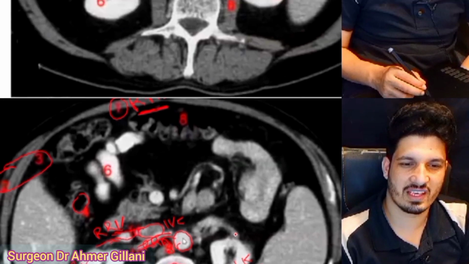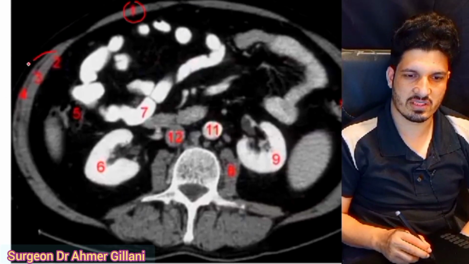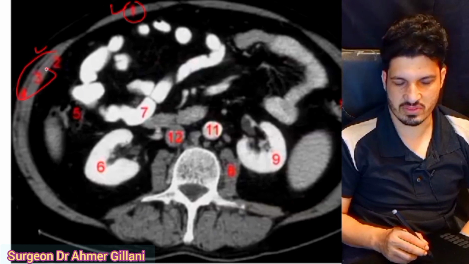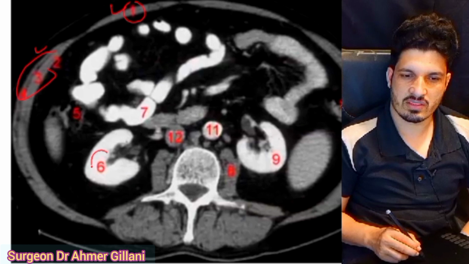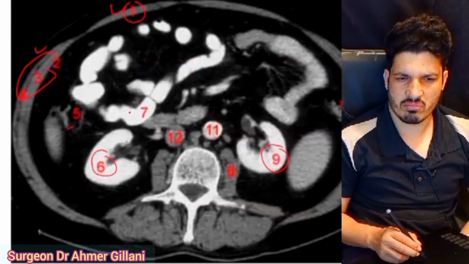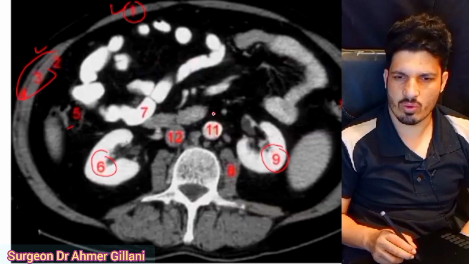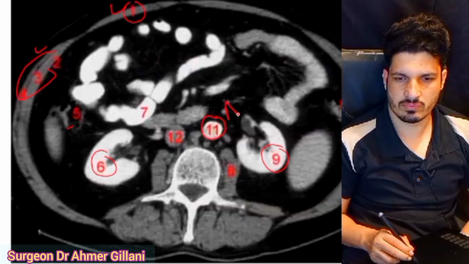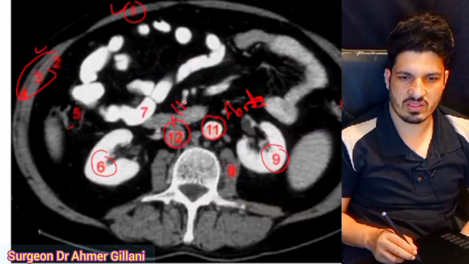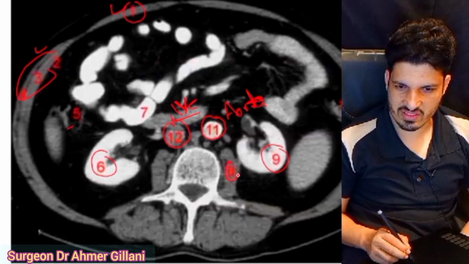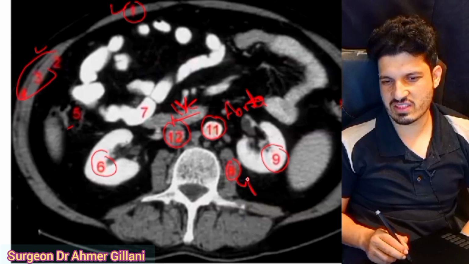And now moving towards the next section, you are seeing these are the muscles. One, rectus muscle. These are the internal oblique, external oblique, and then transversus muscles are there. And 6 and 9, definitely they are kidneys. And all others they are the bowel loops. And structure number 11, this is the aorta. And structure number 12, this is the IVC. And here, what's that structure? Actually, this is the psoas muscle.